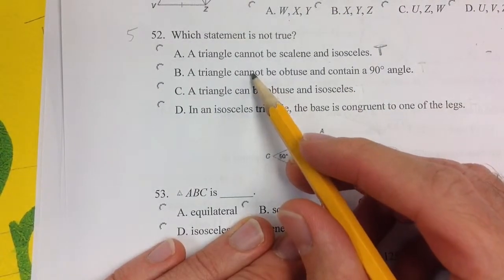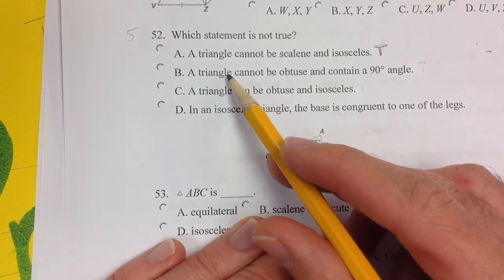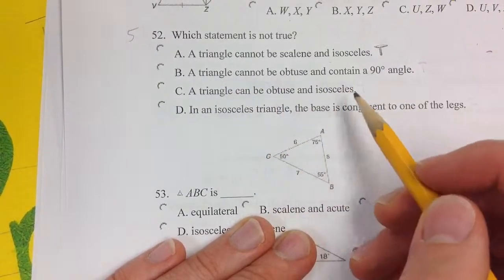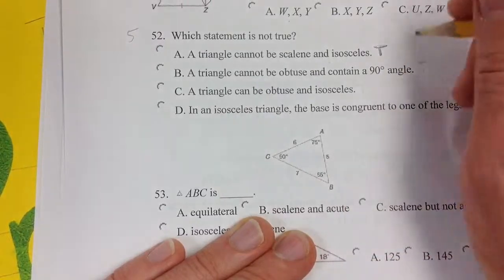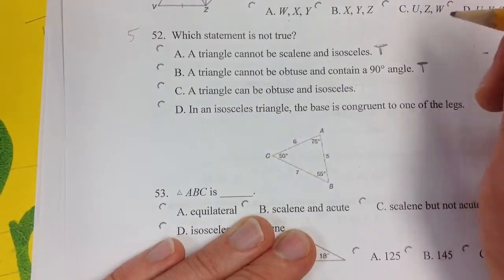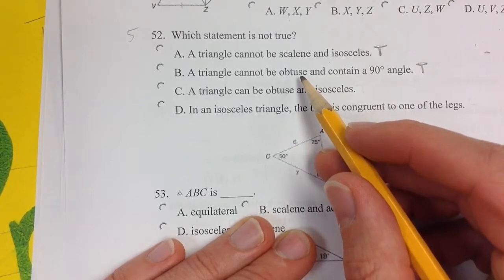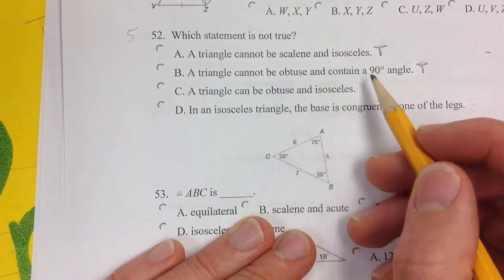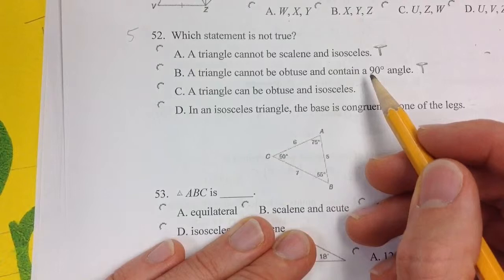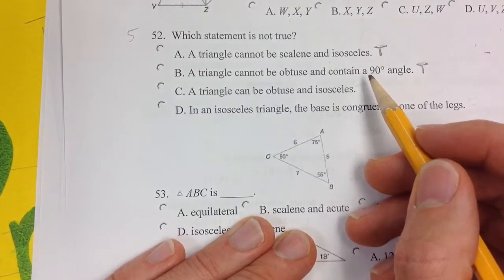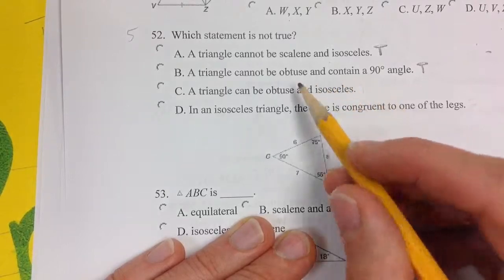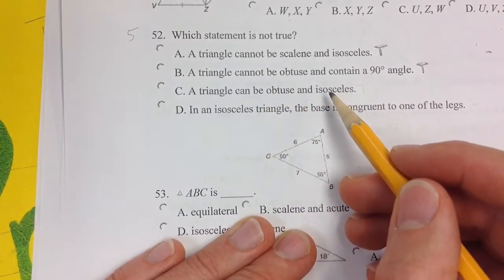Is it true that a triangle cannot be obtuse and contain a 90-degree angle? It is. Because as soon as you have an obtuse angle, an angle over 90 degrees, like 91, there's no way you can have another angle that's 90 or above, because that would automatically put you over 180. Can you have an obtuse isosceles triangle?